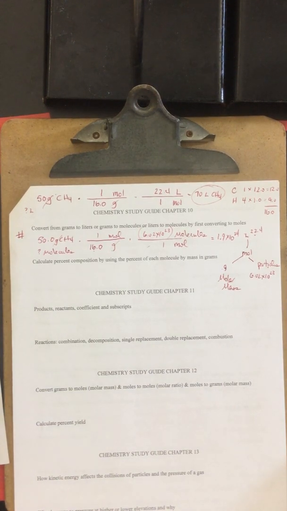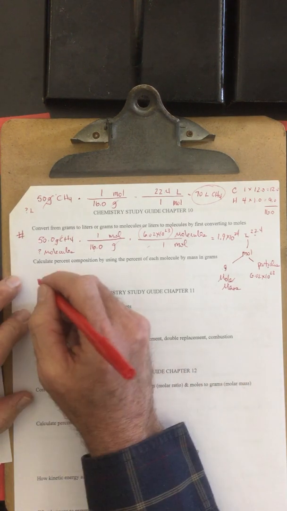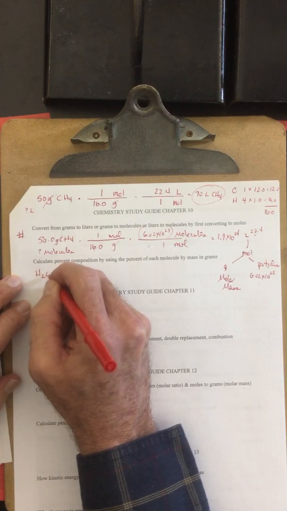Calculate the percent composition by using the percent of each molecule by mass in grams. So we're going to have the molecule of hydrogen peroxide, which is H2O2.